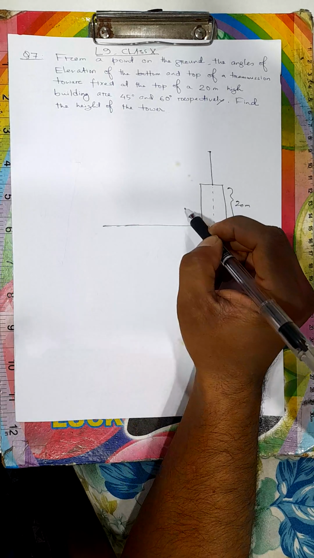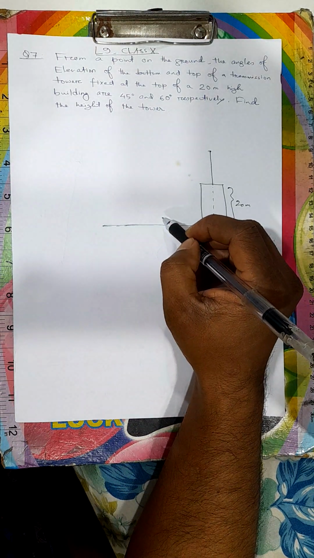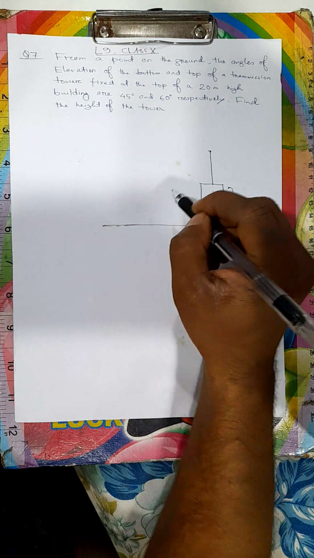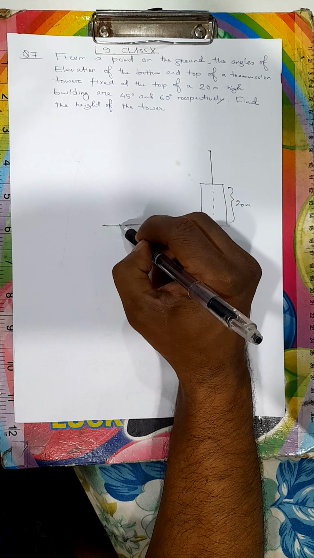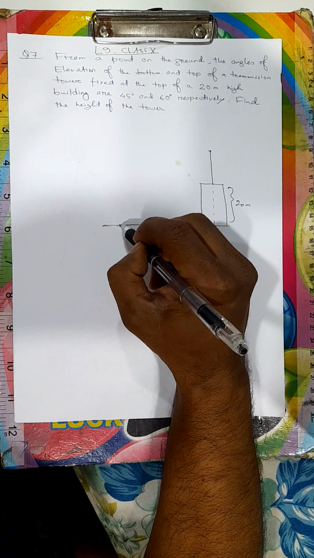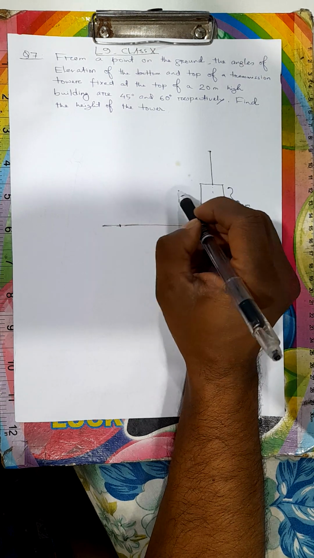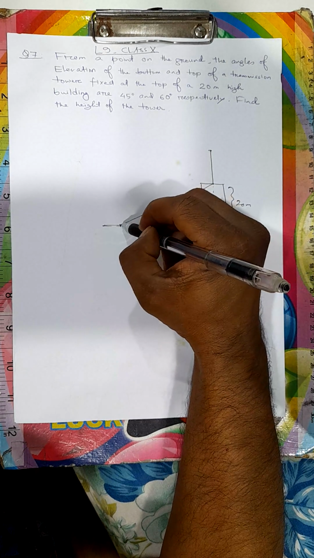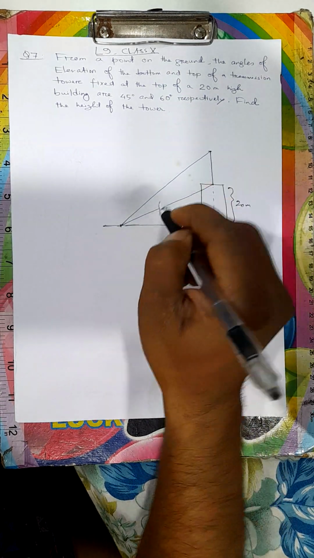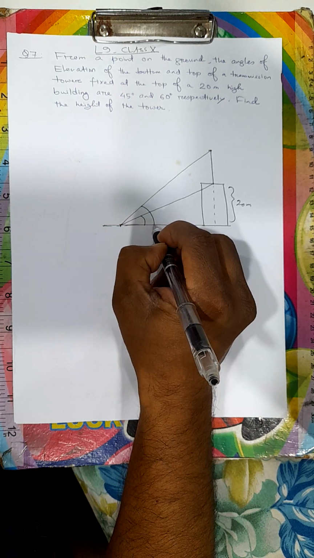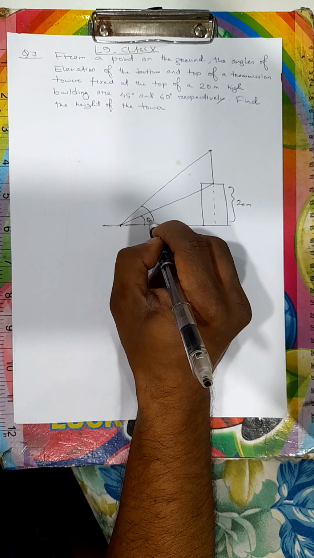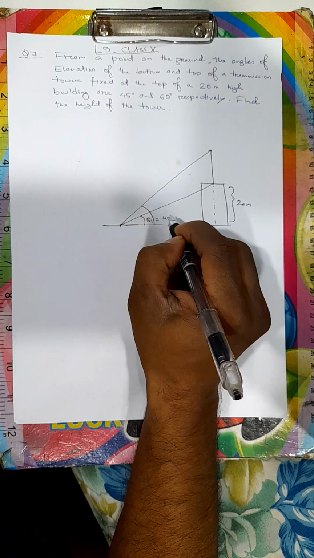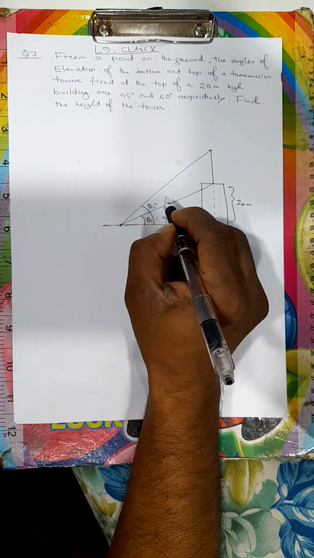Imagine from a point on the ground, angles of elevation of the bottom and top of the transmission tower. Let us imagine this point. Let us join the bottom of the tower and top of the tower. So these are the angles of elevation, right? This is theta 1 equal to 45 degree, and this is theta 2 equal to 60 degree.